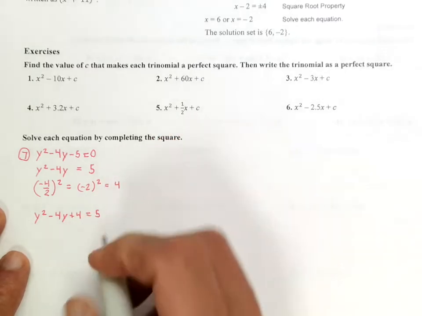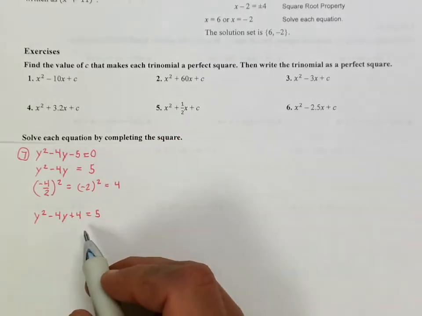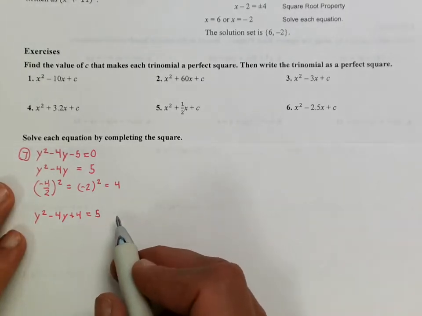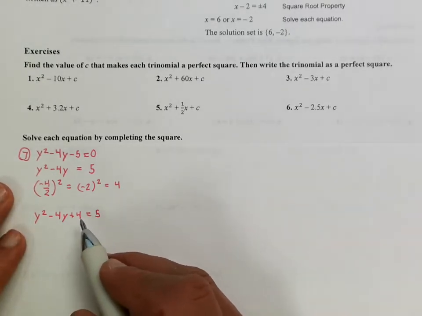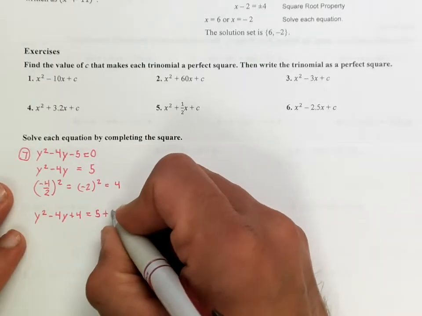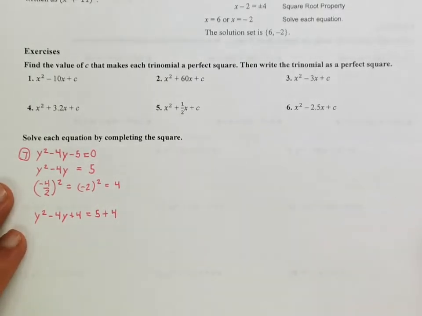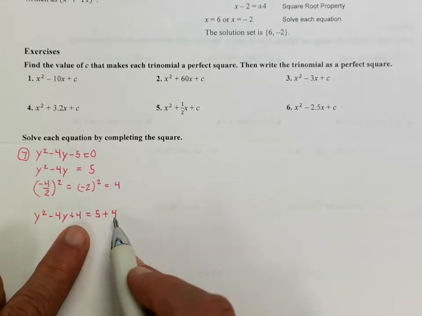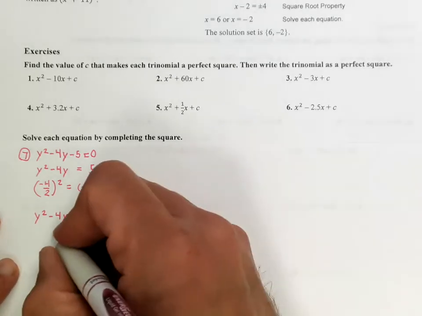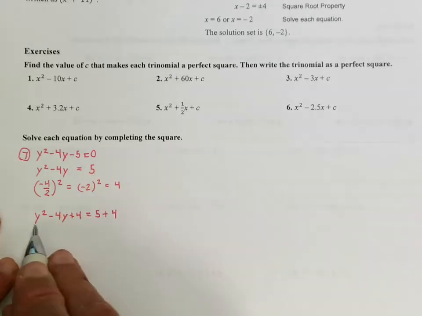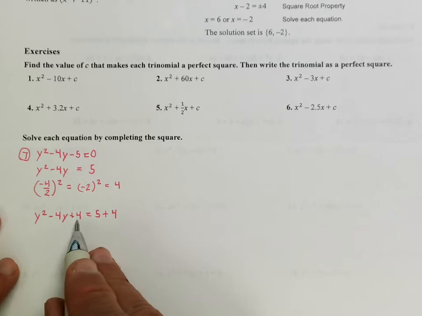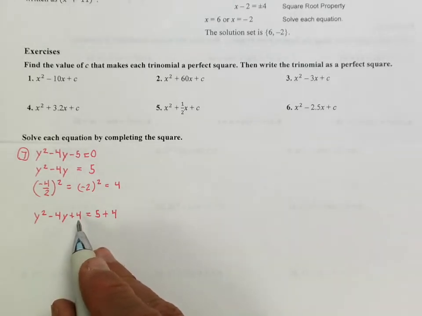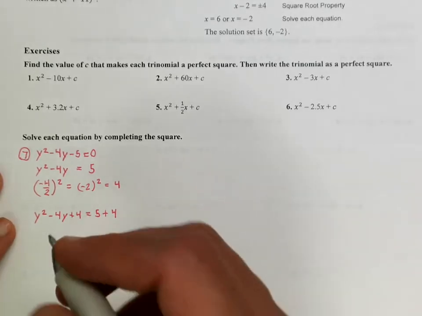Now, before I go on, I can't just randomly add a number on the left side and not add it to the right side. So again, whatever I do to the left, I have to do to the right side. That's the trick to this. After you do the completing the square, make sure that whatever value you got here, you add to this side and that side also. If you remember how to complete the square, you factor, so I'm going to factor one more time so you can see it. But after that, I'm not going to do that anymore.